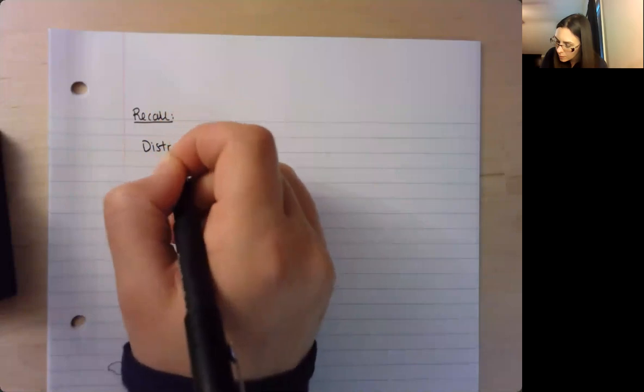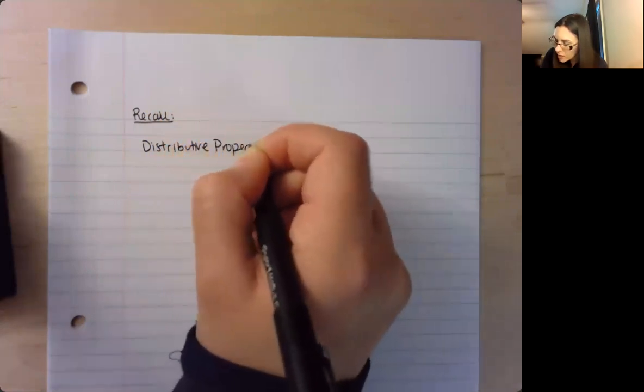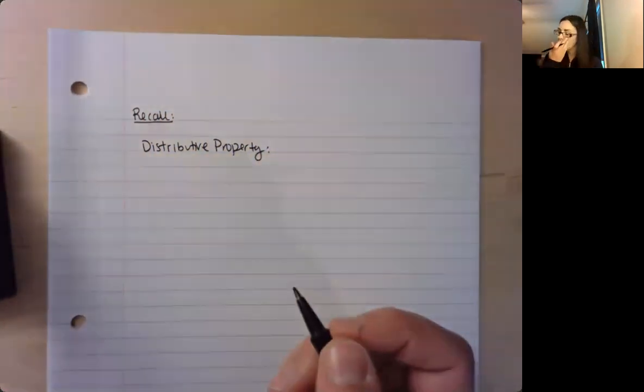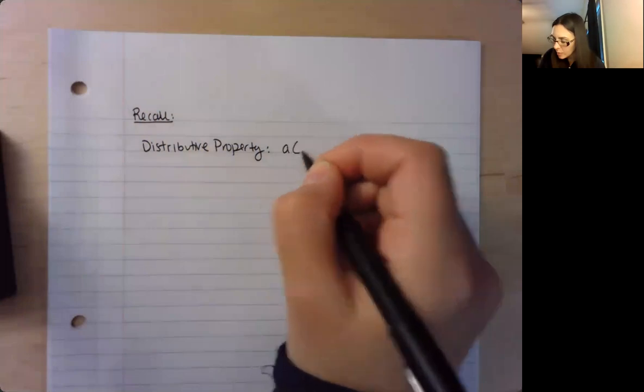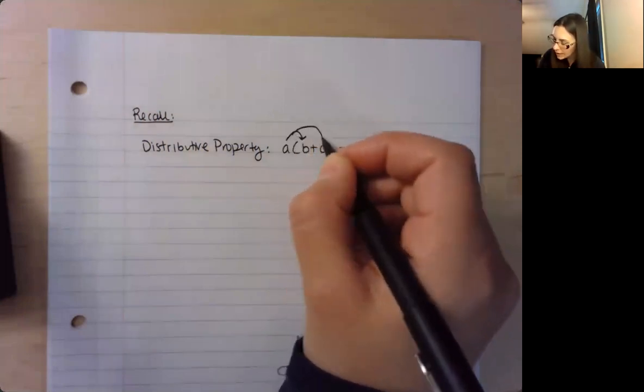All right, and I do want to recall one more property here, or I guess a couple more, but we're going to just do it quick. We do use the distributive property a lot. So the distributive property says that if you have A times B plus C, then you can distribute that A throughout, and it's multiplication.